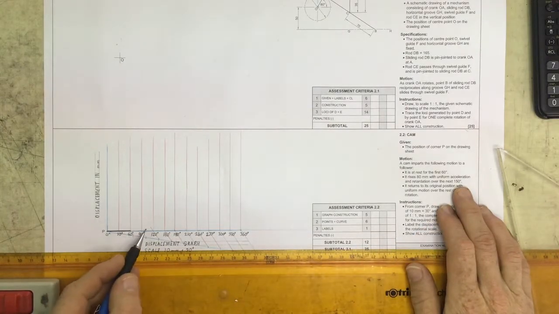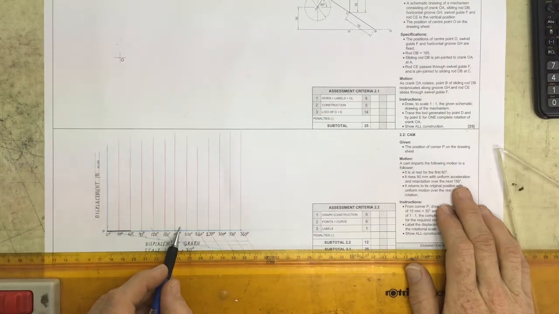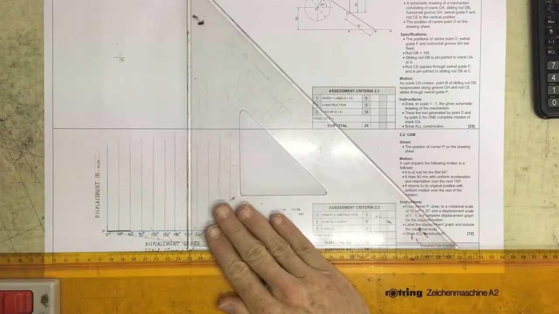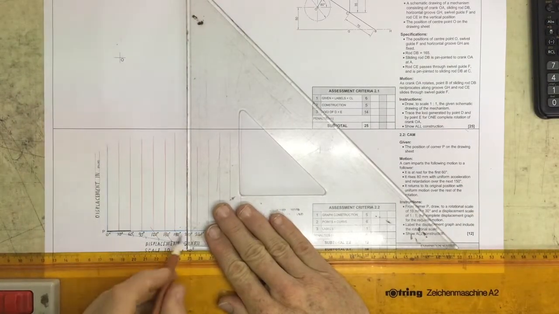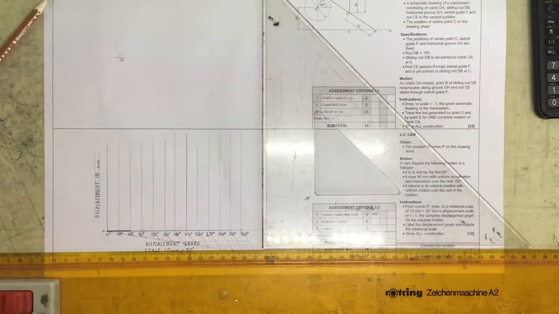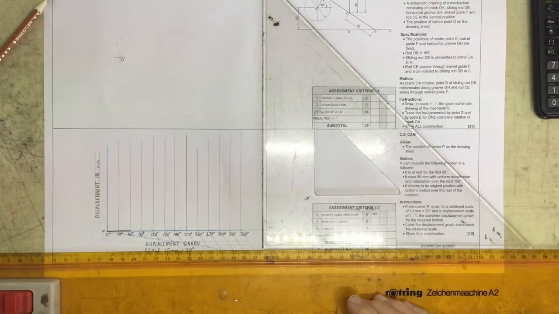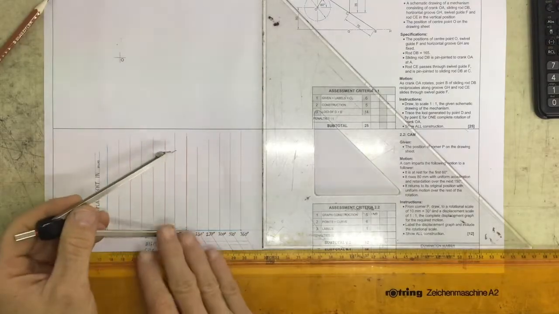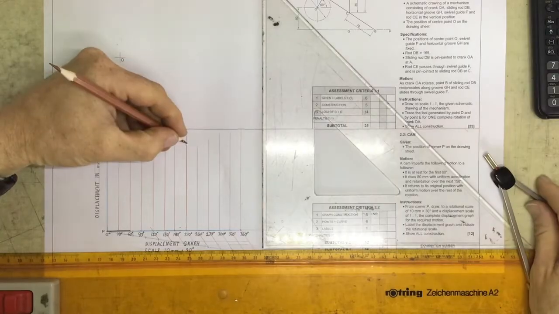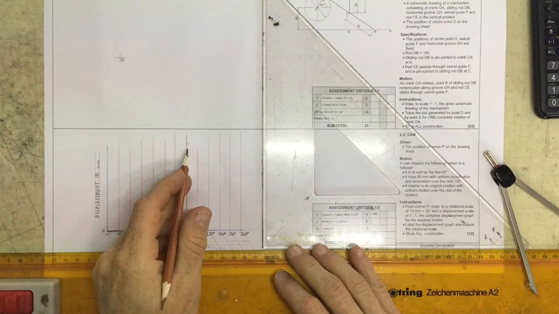So 30, 60, 90, 120, 150. Okay, that would be that line over there, and that's 210. I'm just going to highlight that line a little bit. Okay, so that line over there, we're dealing with that line, and we need to measure off 80 millimeters up. Right, take my pair of dividers, and I measure off 80. Come over there, and I'm going to mark off 80 millimeters. Right, that point over there is where I need to take my next story.